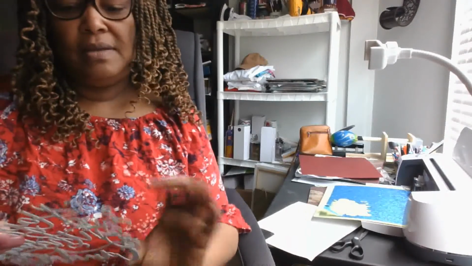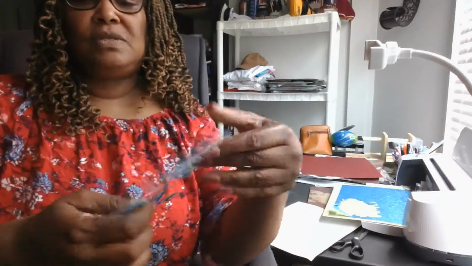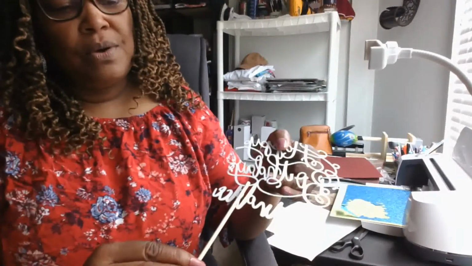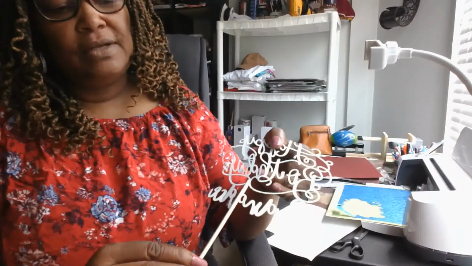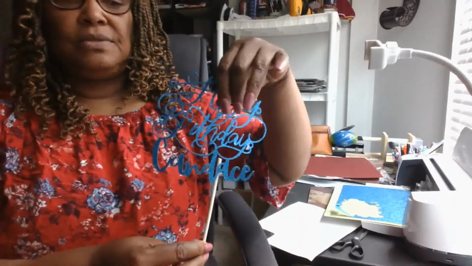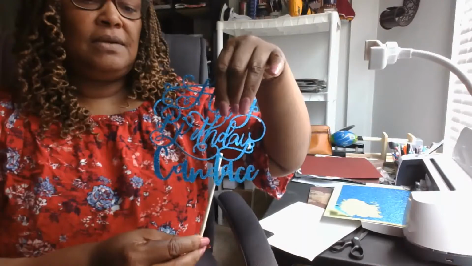But if someone is paying you to do it, then you just charge them accordingly because it's going to be time consuming. All right, I think I got them all that time. There we go. So just get some bamboo skewers, put some hot glue on the back of one of the letters, and then glue the skewer down, and then it'll be able to hold up in there.